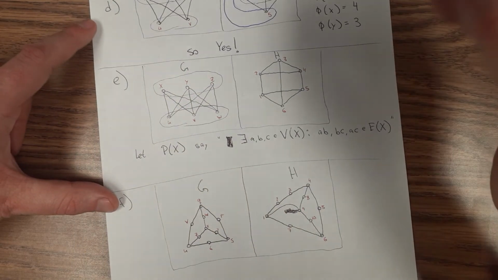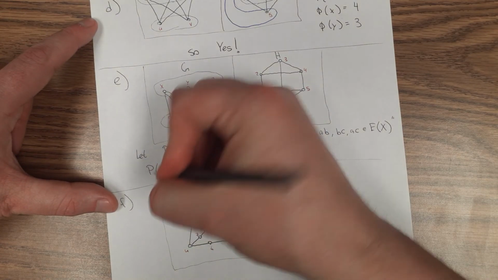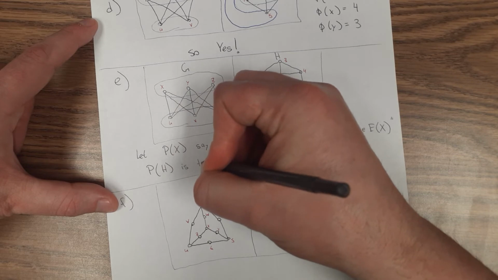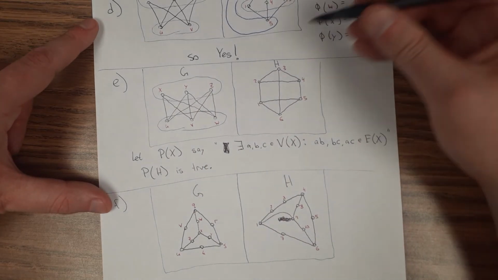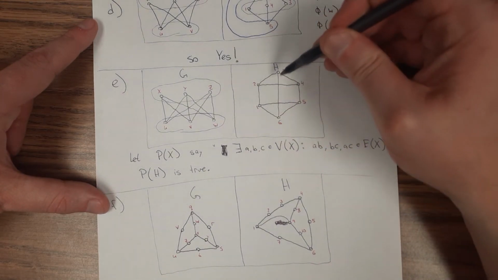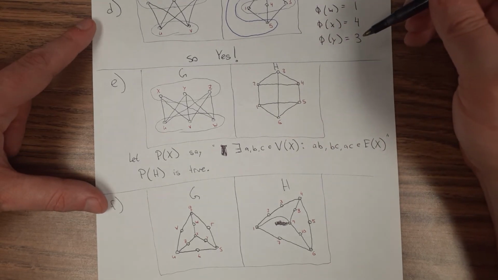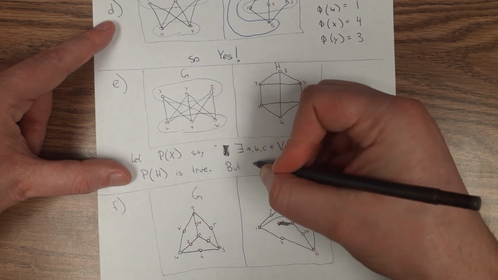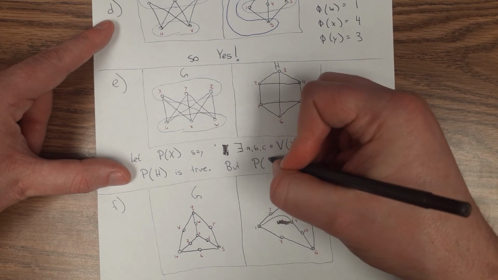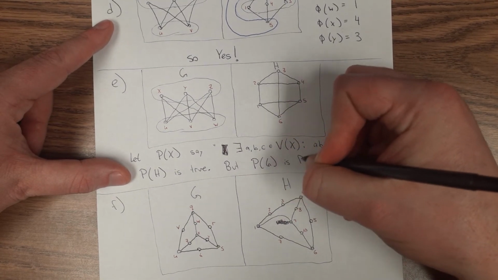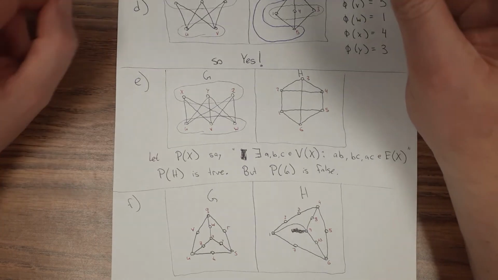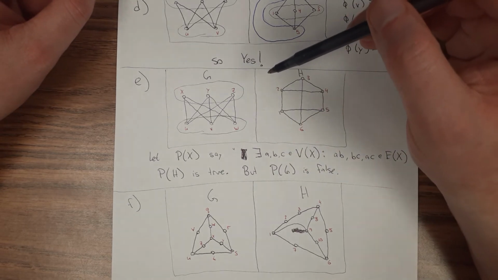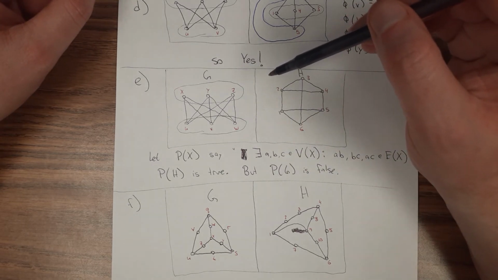And P of H, as we discussed, is true. A could be 2, B could be 3, C could be 4. But P of G is false. There's no 3 vertices in this graph that are all adjacent to each other.